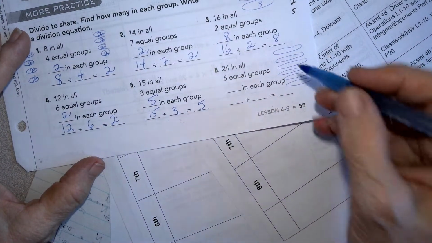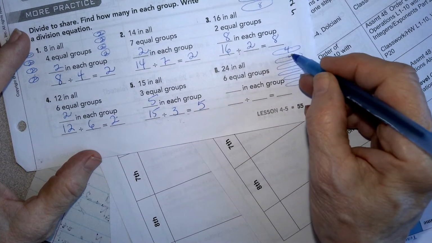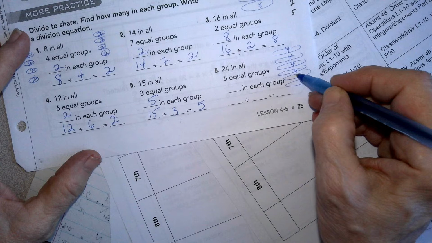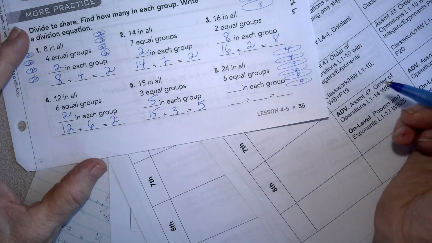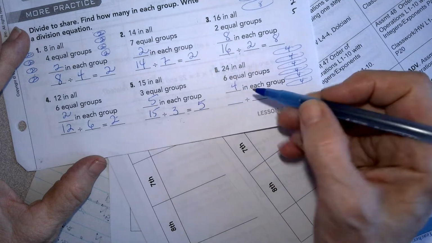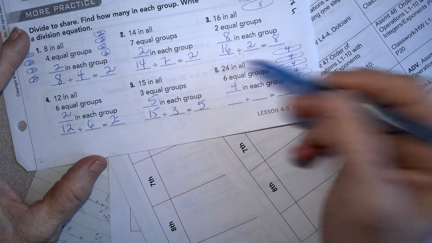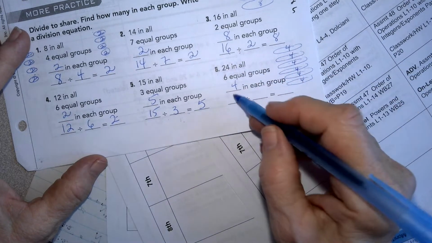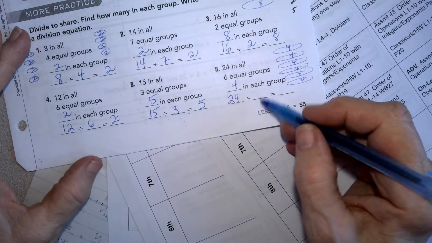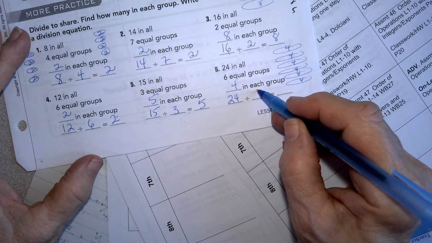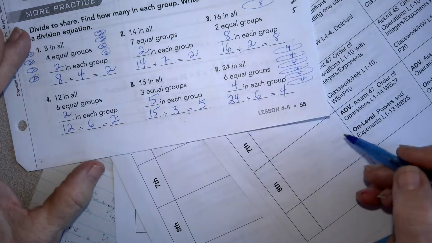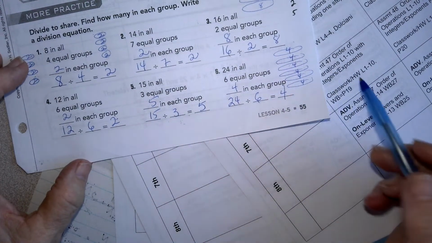I think you're right. I think there's going to be 4, 8, 12, 16, 20, 24. So 24 divided by 6 is 4, and 4 times 6 is 24. So if I had 24 people and divided up among 6 groups, there would be 4 in every group. So sometimes it might help you to draw it.